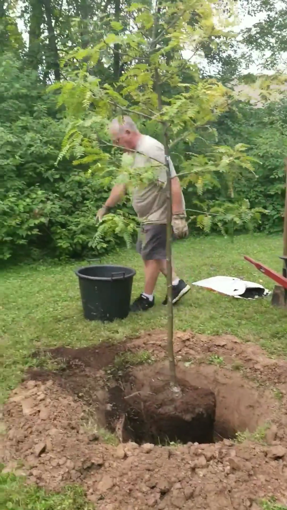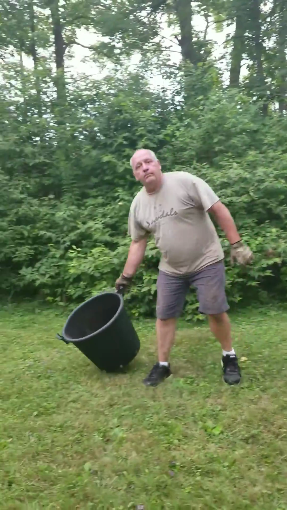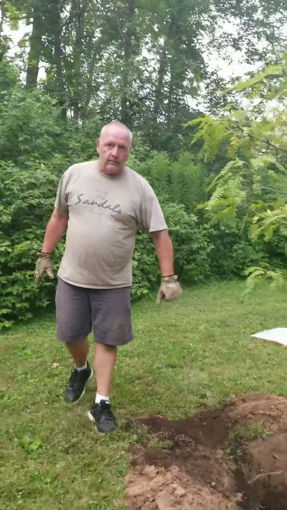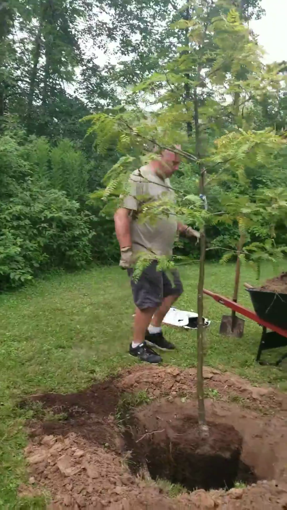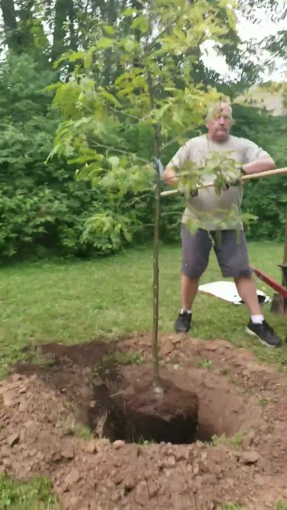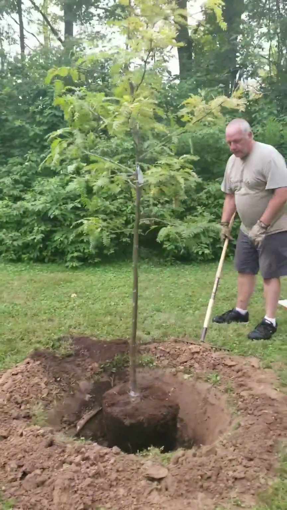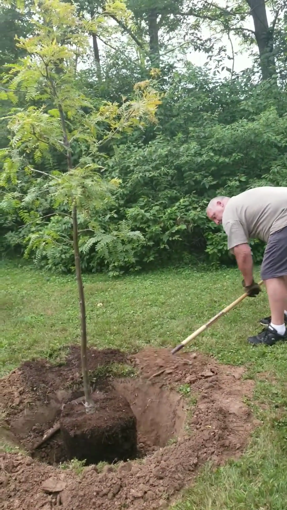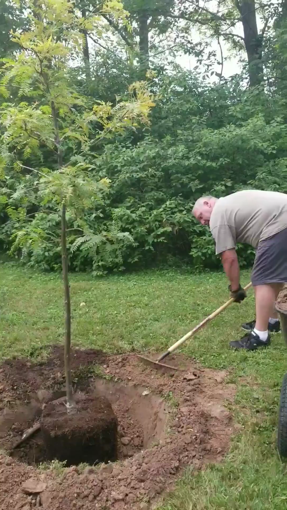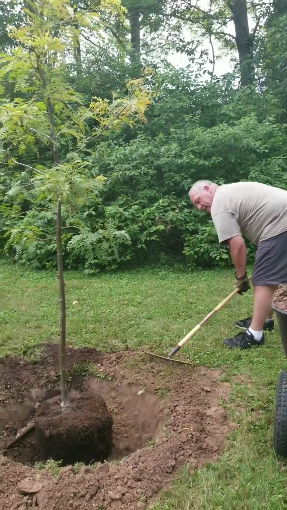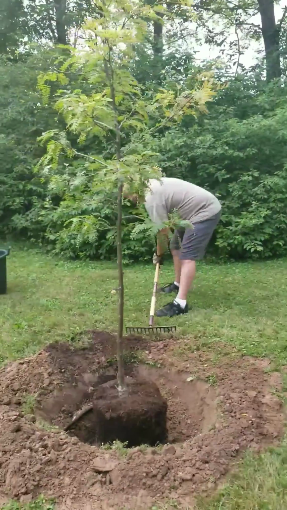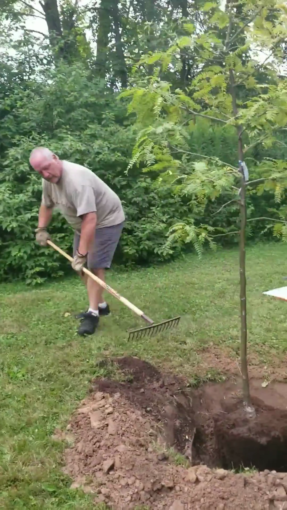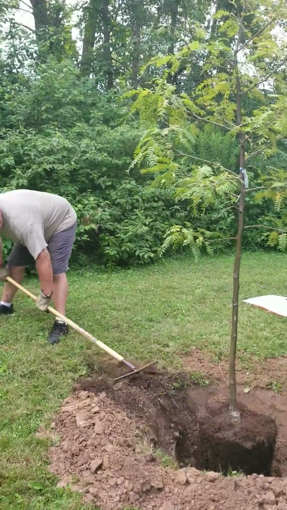Now, we've got the tree planted. We are now going to backfill. So I'm just going to take a rake. I've mounded some dirt. And we are just going to backfill a little bit around the base of the root ball.